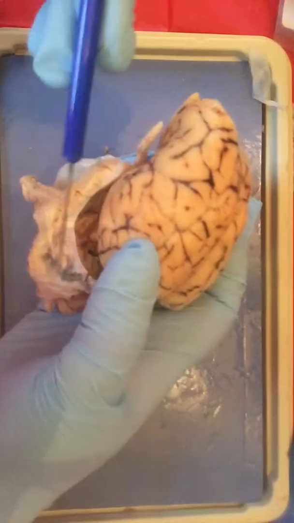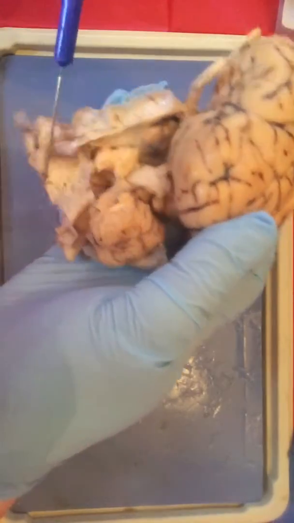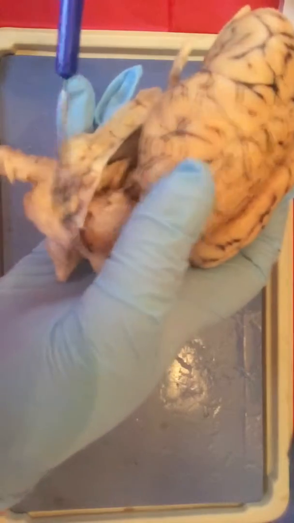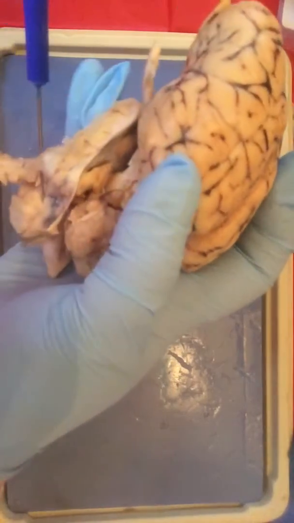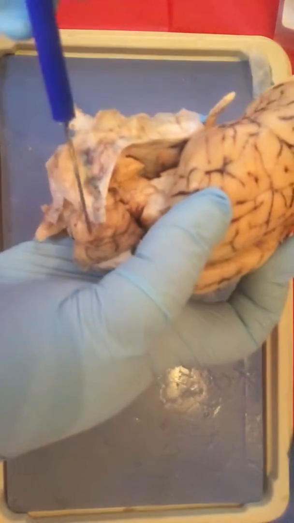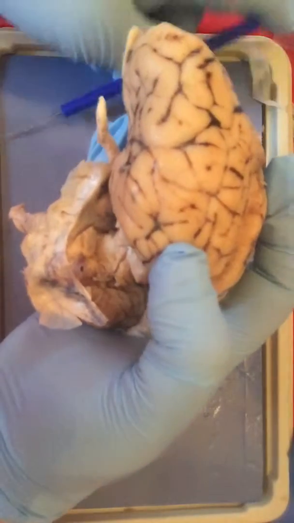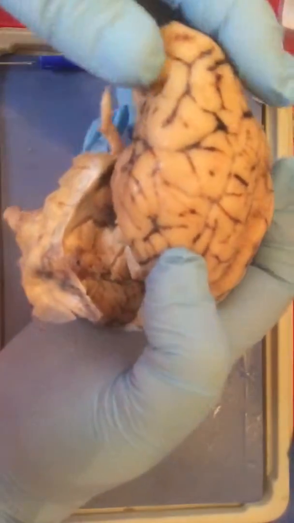This piece right here, right there. Hold on one minute, let me get it where you can see it. That piece right here is going to be your cerebellum. They're some of your main structures.